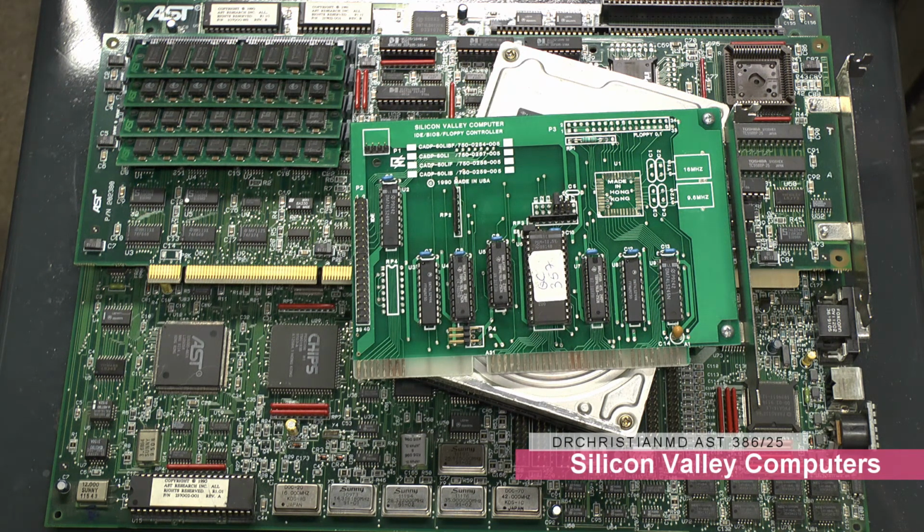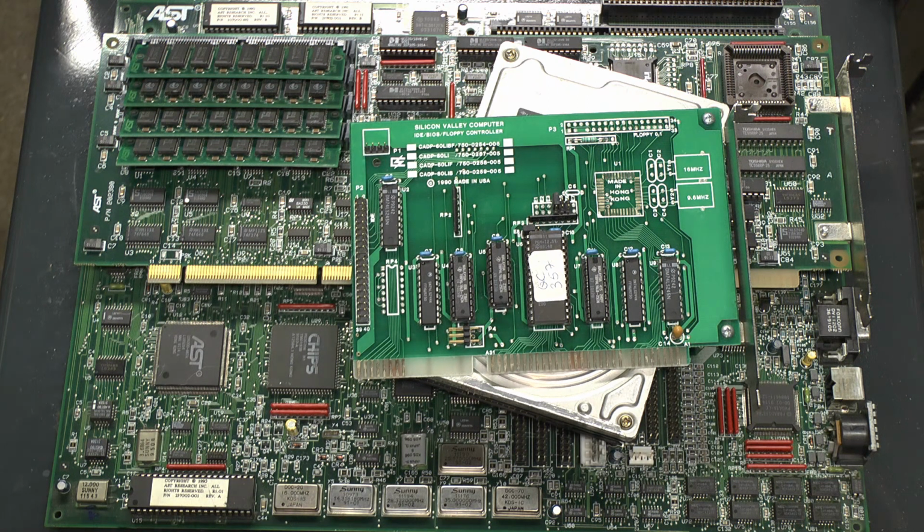You may have noticed or remember from our first or second video on the AST, we had an option to disable or enable the onboard system hard drive controller. So basically I've disabled that in the BIOS, and because I've done that, it allows me to run this card, and this card automatically then detects the hard drive and away it goes.